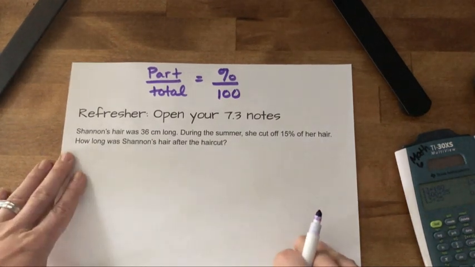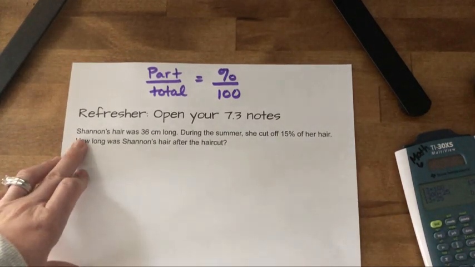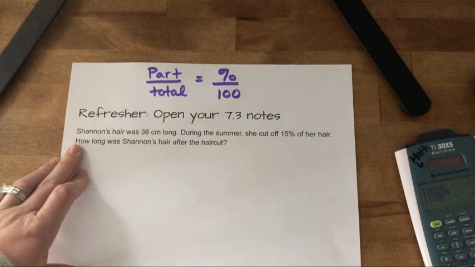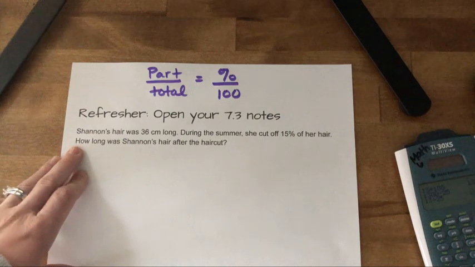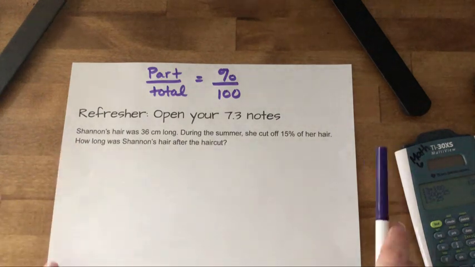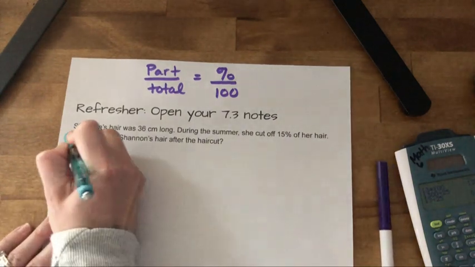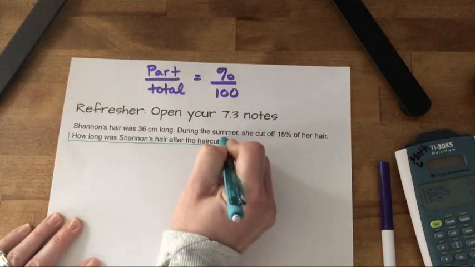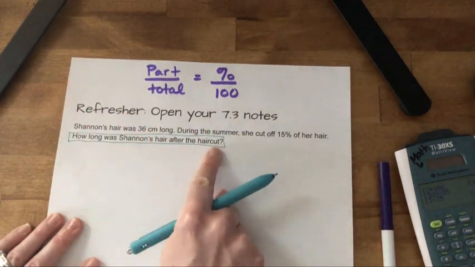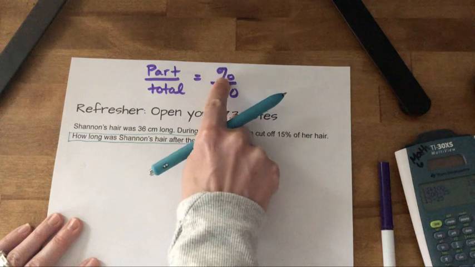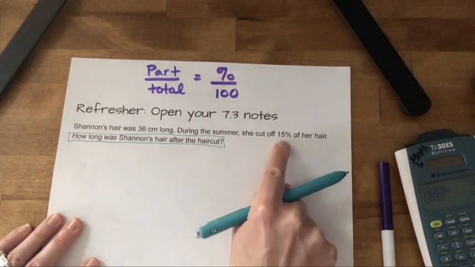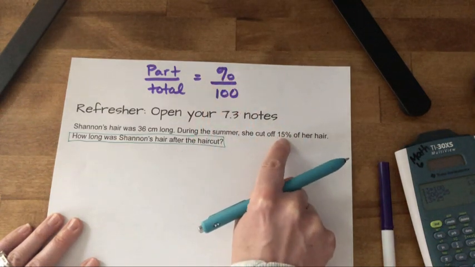All right, here's our next refresher problem. It says Shannon's hair was 36 centimeters long. During the summer, she cut off 15% of her hair. How long was Shannon's hair after the haircut? What are we being asked to find here? How long her hair was after the haircut. We know that we have our percent in the problem. It's right here. She cut off 15% of her hair.